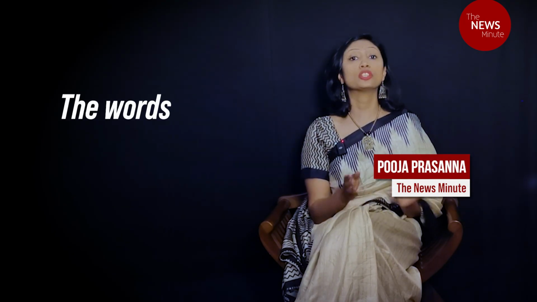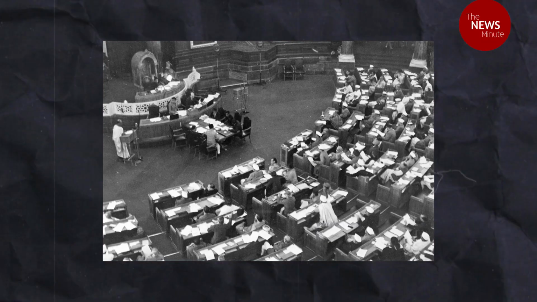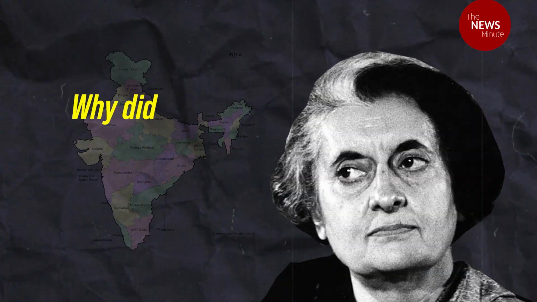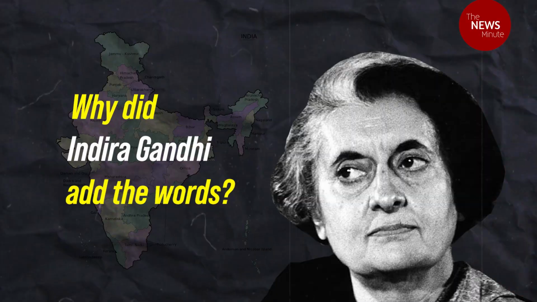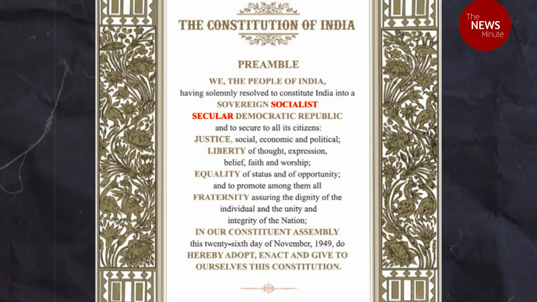The words socialist and secular were not included in the original preamble of the Indian Constitution. So was India not envisioned a secular country? What made Indira Gandhi include these words in the preamble? Should the preamble of the Indian Constitution have the words secular and socialist?